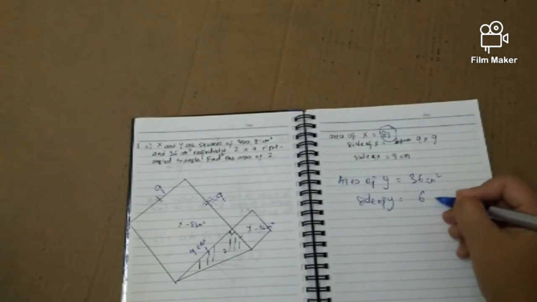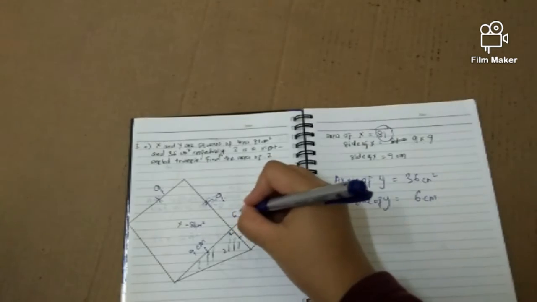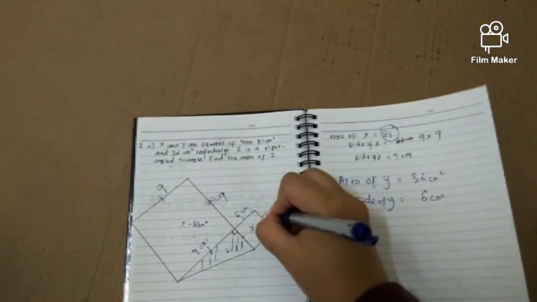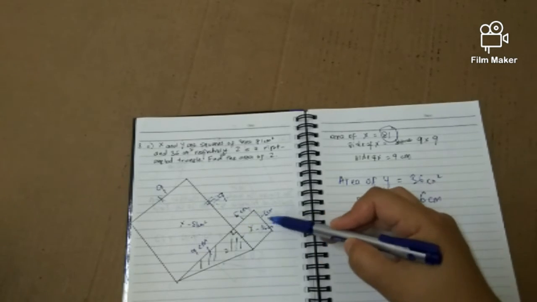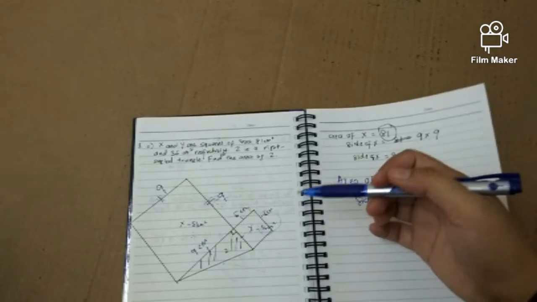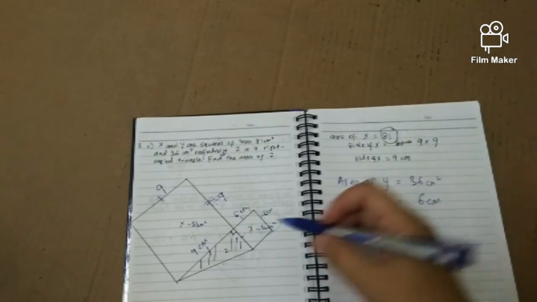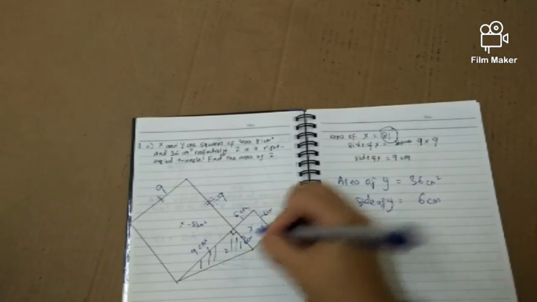So side of y is 6 cm. When you times these two, 6 times 6, you will get 36 cm square. You have to remember the multiplication table. So when this is 6 cm, this one must be 6 cm as well.